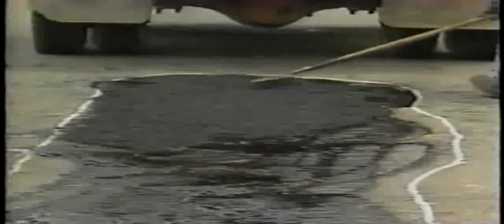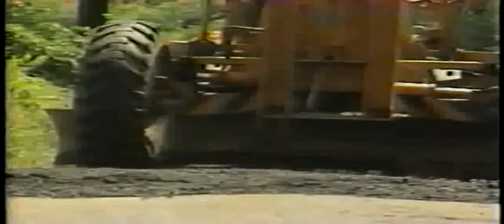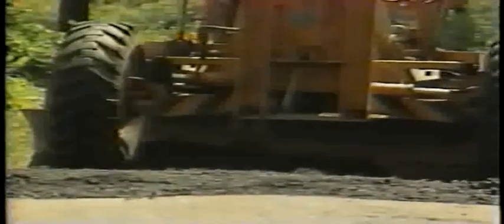Apply the tack coat. Step 5. Spread the leveling layers and compact. Step 6. Place the overlay and compact. Step 7. Clean the worksite. Step 8. Remove the traffic control devices.